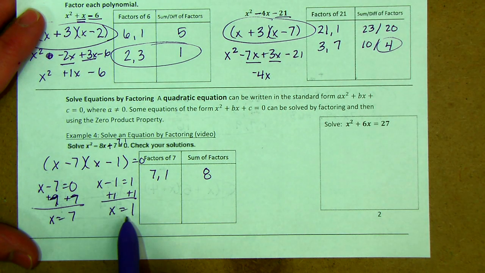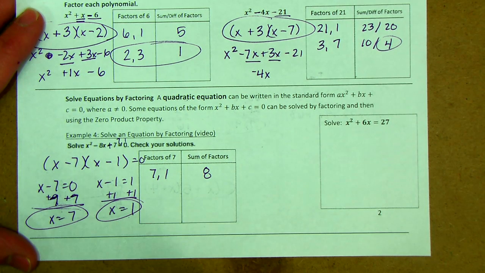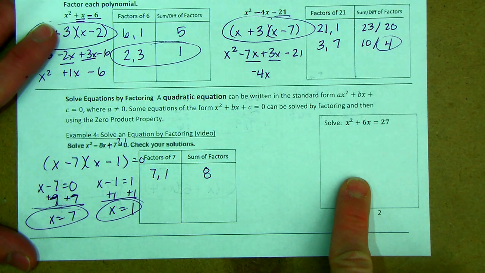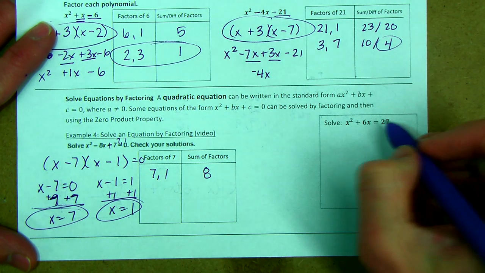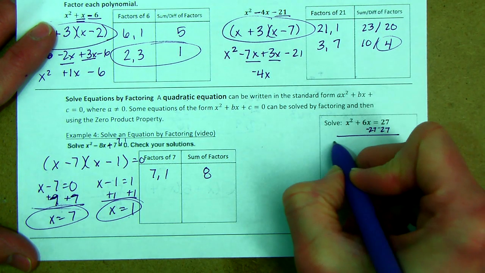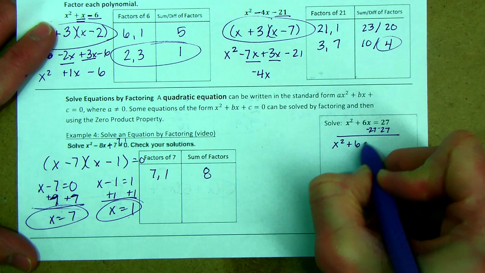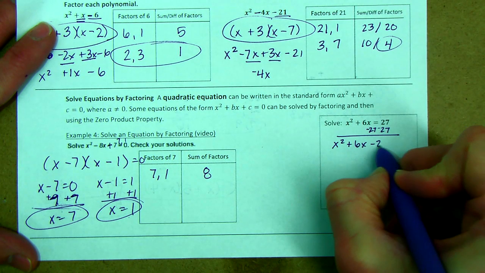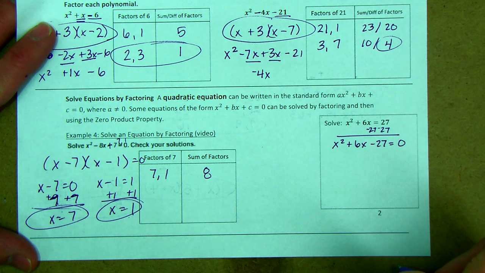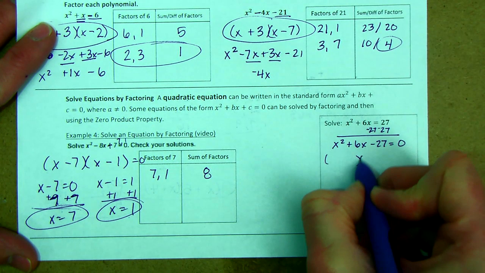On the last example, it is not equal to 0, so the first thing we're going to have to do is bring that 27 to the other side by subtracting it. So we get this new quadratic equation, and then we can factor it after it's already set equal to 0. Now this one, we have a minus sign. That tells me one's plus and one's minus.